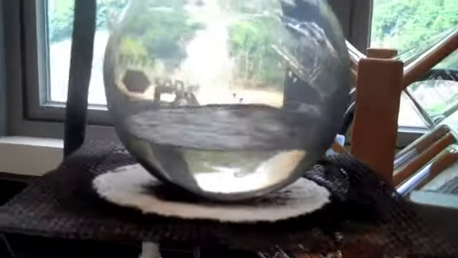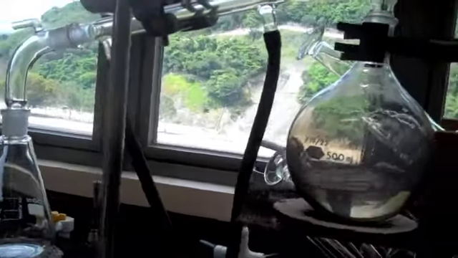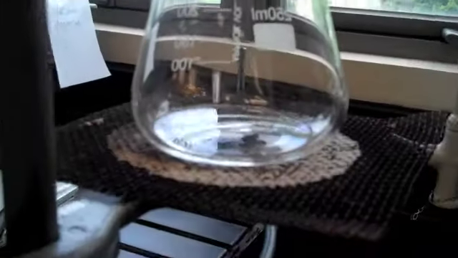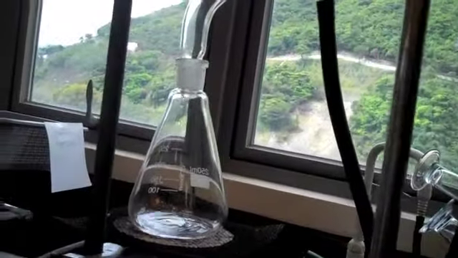The alcohol boiled shortly before 82.5 degrees Celsius and stayed there until all the alcohol was gone. After the alcohol began to condense in the condensing tube, it began to appear in the receiving flask in liquid form. That's pure isopropyl alcohol.